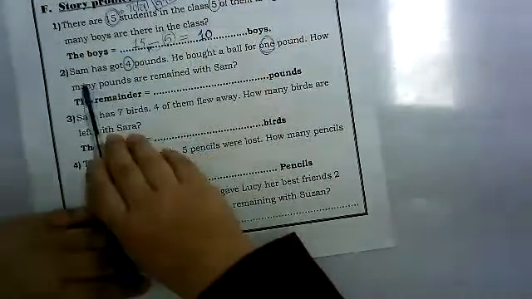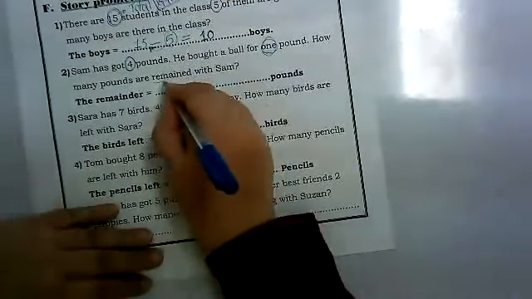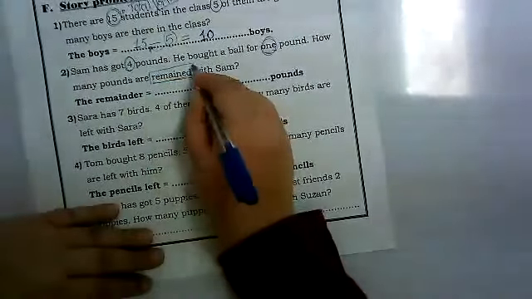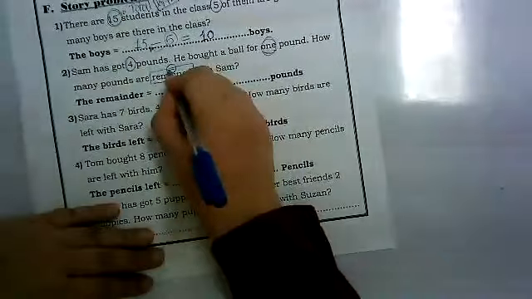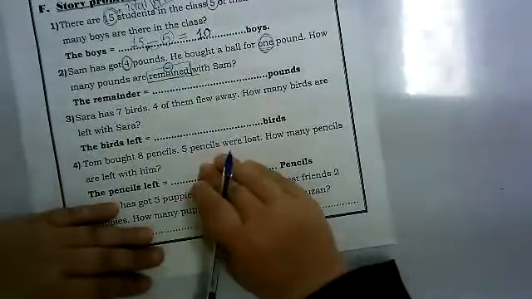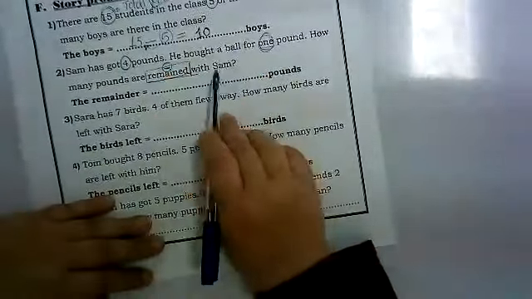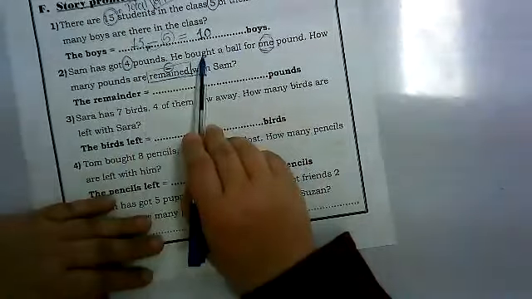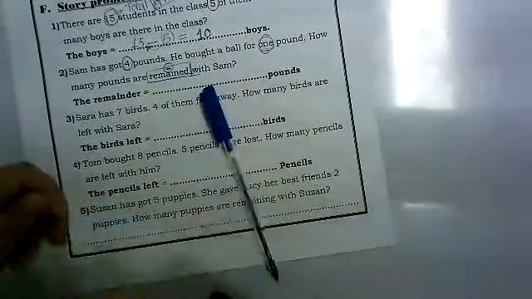Do you understand? How many pounds remain? This is a word that indicates subtraction. Remained means subtraction. Okay? Again, Sam has got 4 pounds and he bought a ball for 1 pound. So he pays money.